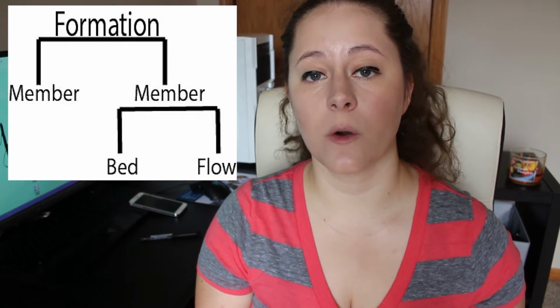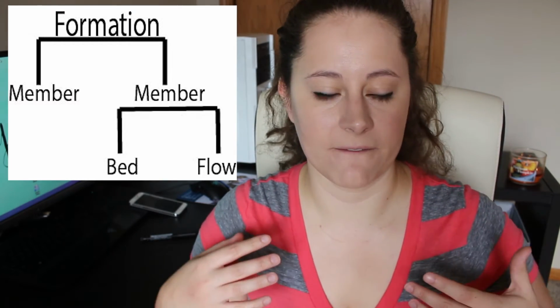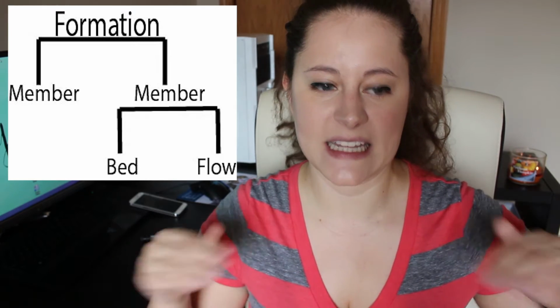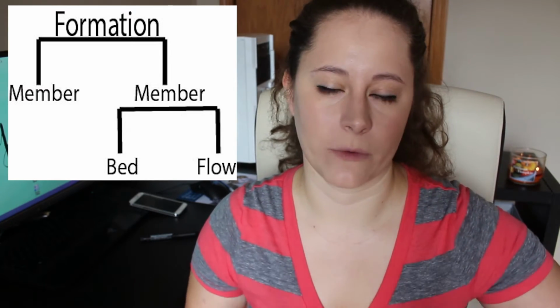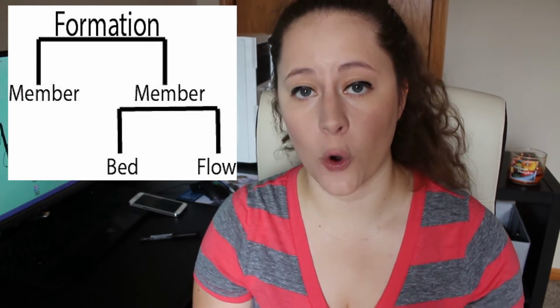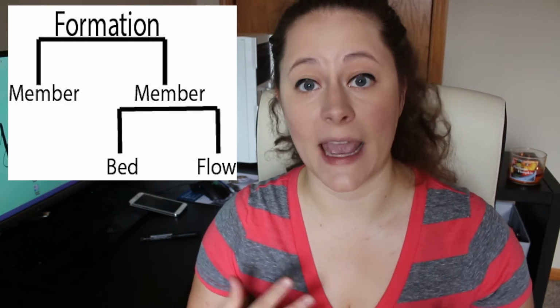And finally, a flow is kind of what it sounds like. It is a volcanic event that you can see in a member or a formation. And much like members, these are only given names if it is distinctive and widespread. So while these generic terms are all well and good, sometimes things just get too blurry and too complicated to divide anything past a formation.